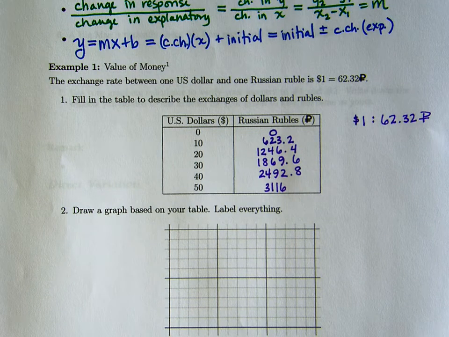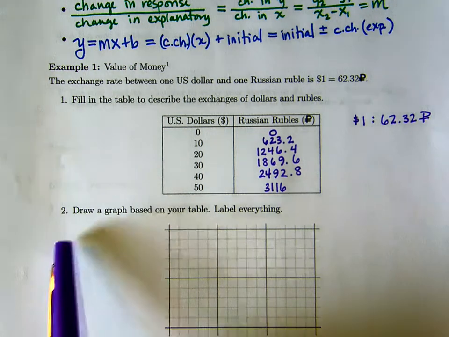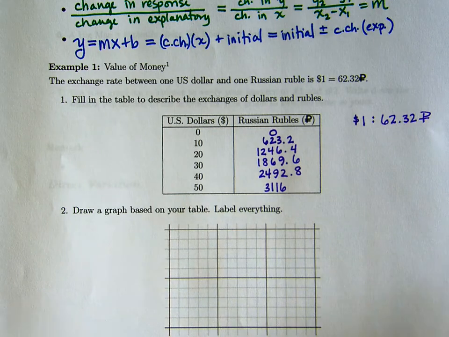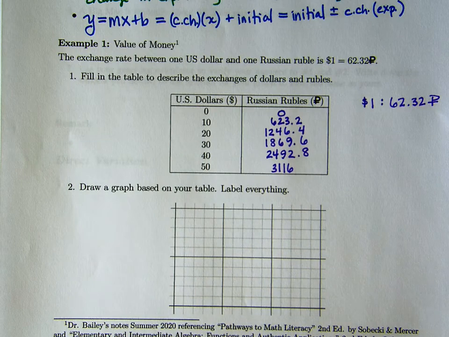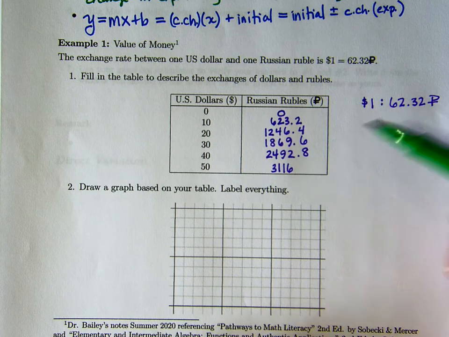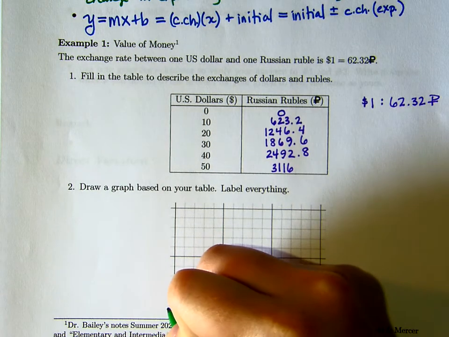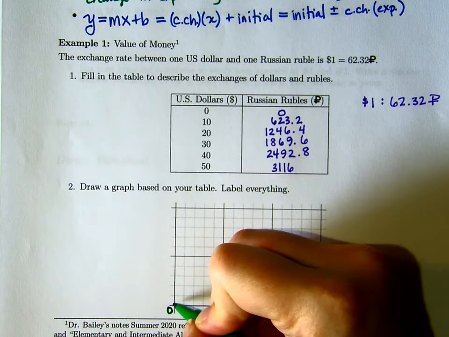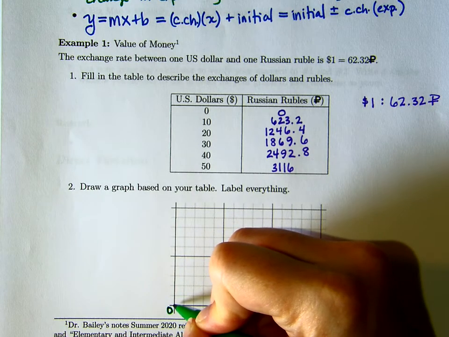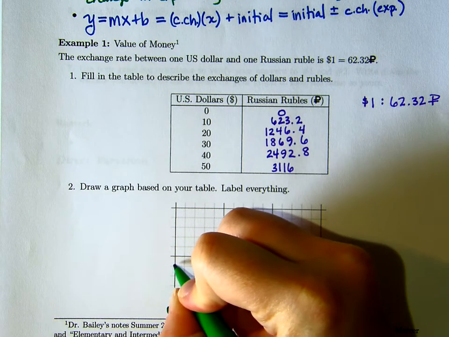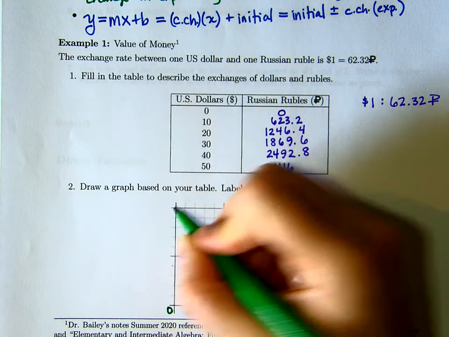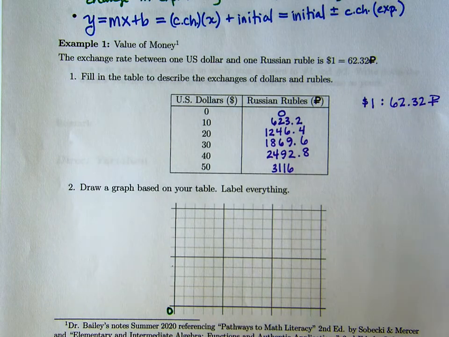Okay, so here's our exchange, and it says, draw a graph based on your table. Label everything. Okay. Here we go. Let's work this out. We need up to 3,100 or 3,200. So let's see how much spacing we have. Because we always have to start at 0. Let's suppose I count by 500s. 500, 1,000. That would be 2,000, 3,000, 4,000, 5,000. Okay, that'll do. Let's use it.